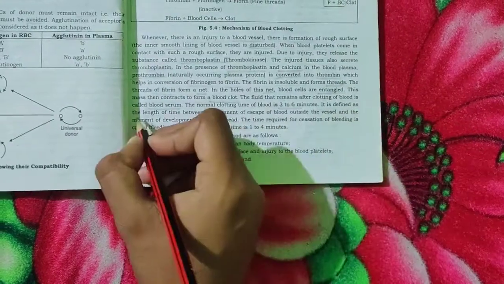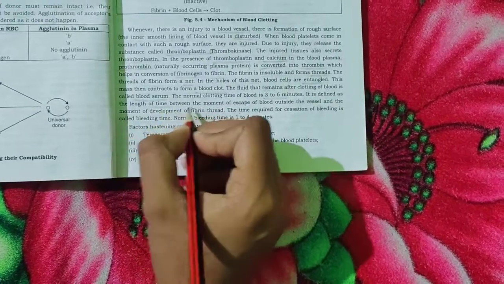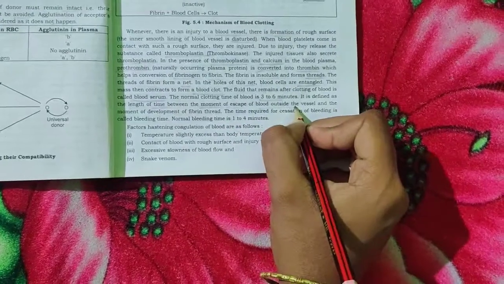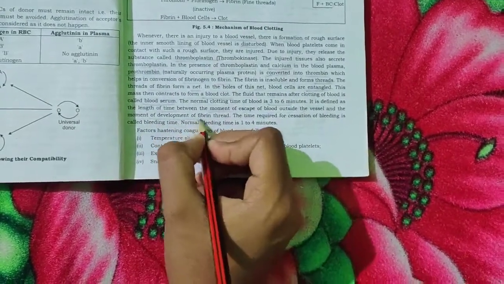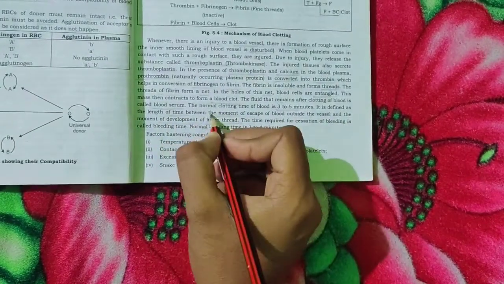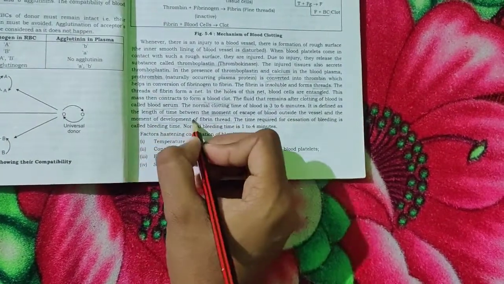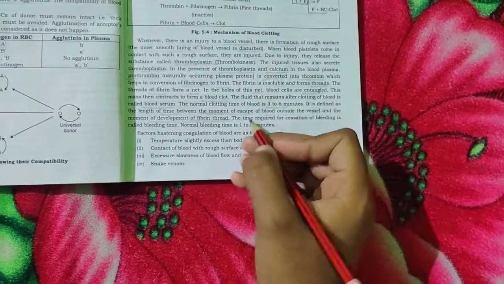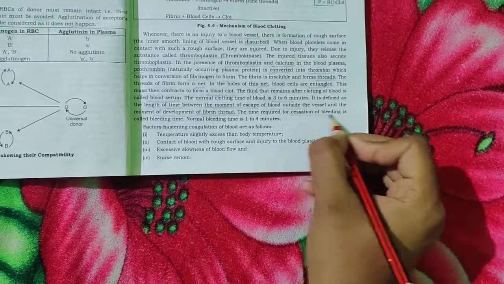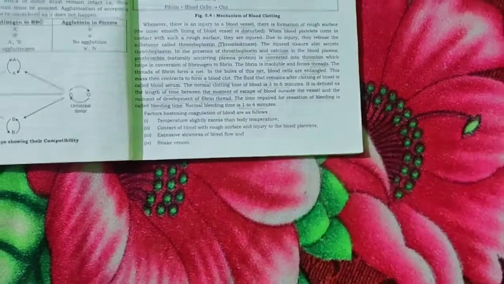It is defined as the length of time between the moment of escape of blood outside the vessels and the moment of development of fibrin thread. Okay, and the time required for cessation of bleeding is called bleeding time. The normal bleeding time is 1 to 4 minutes.